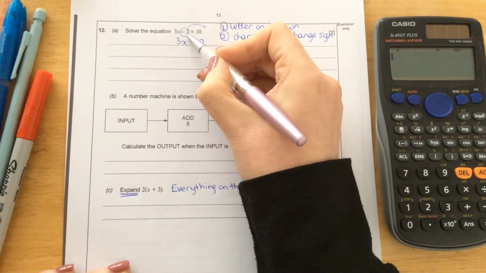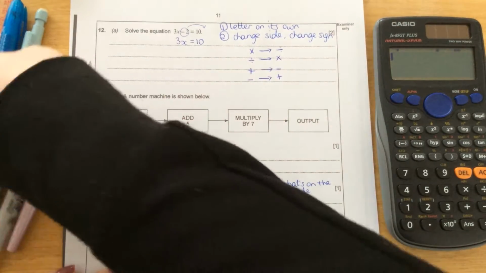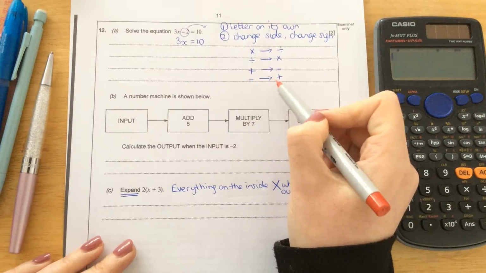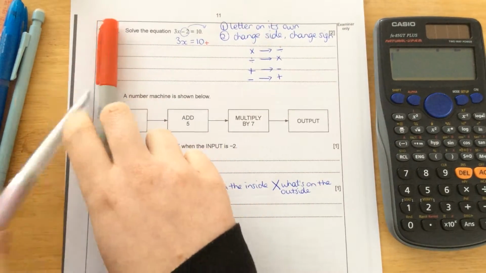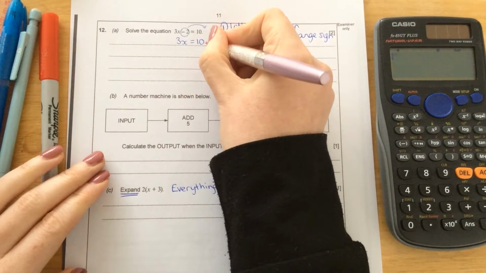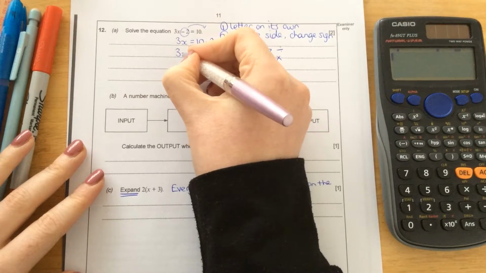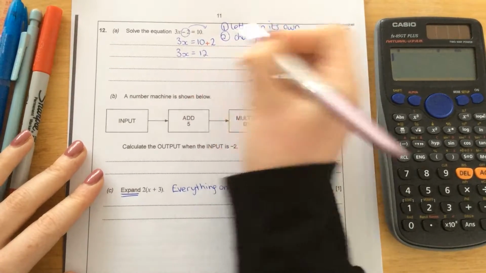Now I have to bring this minus 2 over. When I change side, I've got to remember to change sign. So if this was a takeaway, it then becomes an add. So that'll be 10 plus 2. So now this is nice and easy. Bring it down again, 3x equals in a straight line. 10 add 2 is 12.